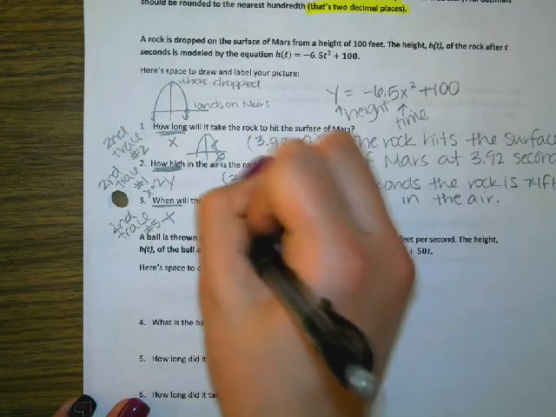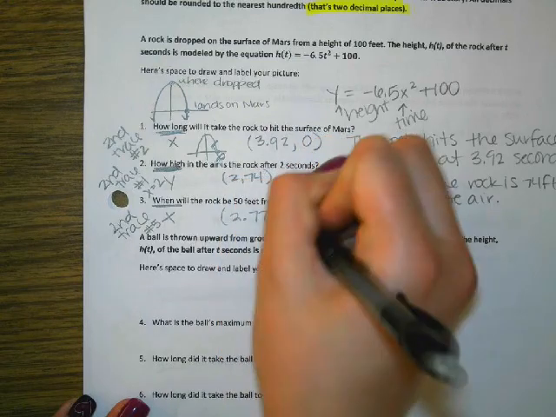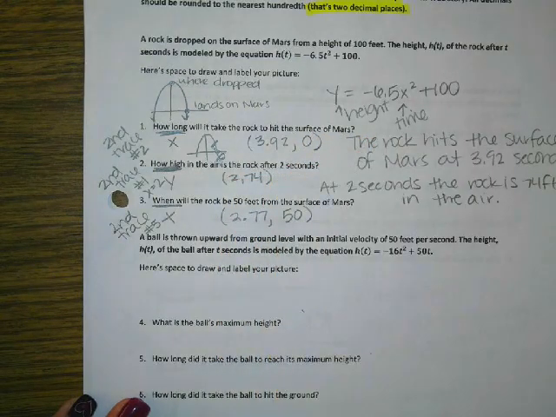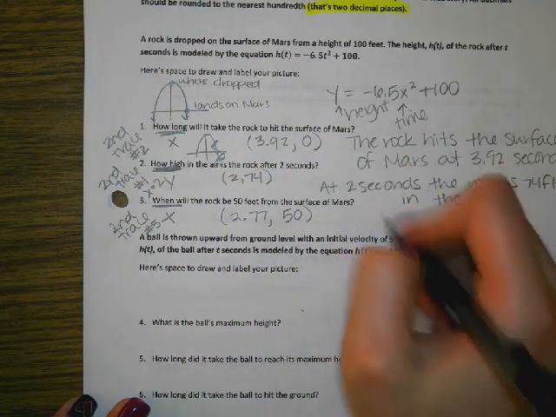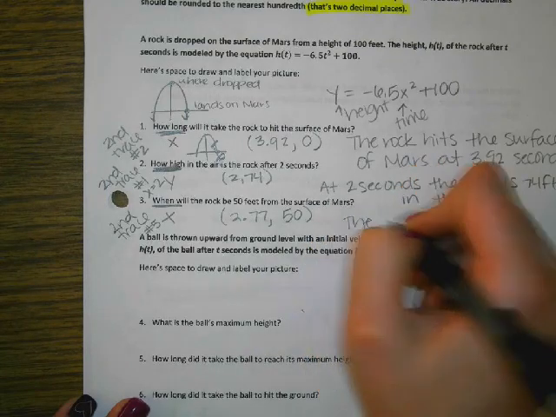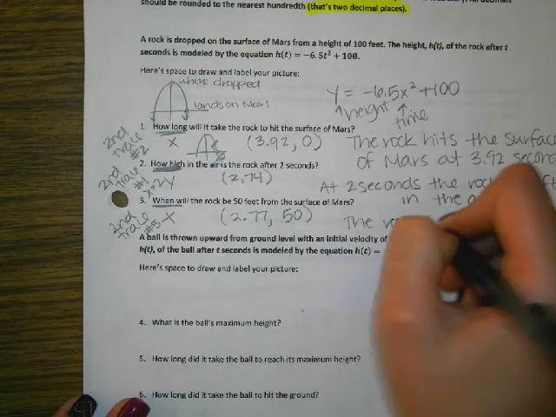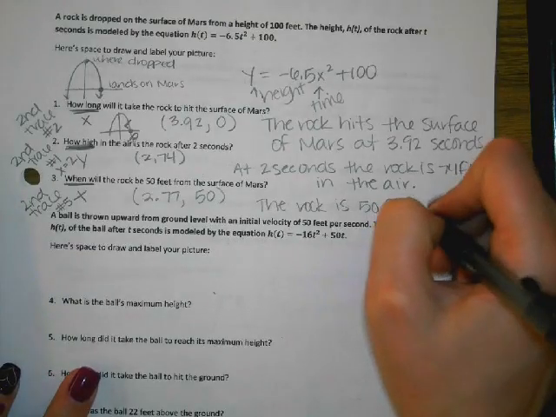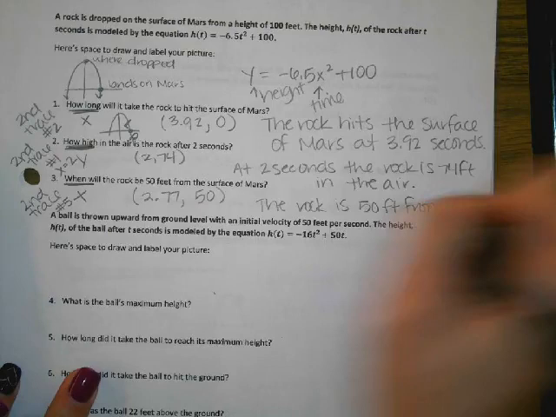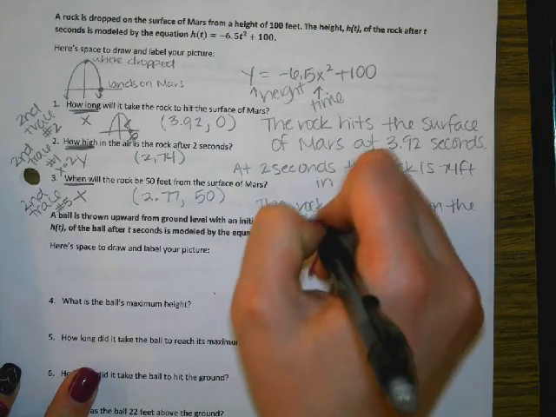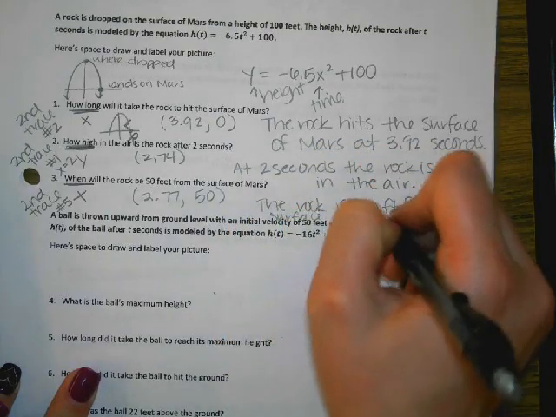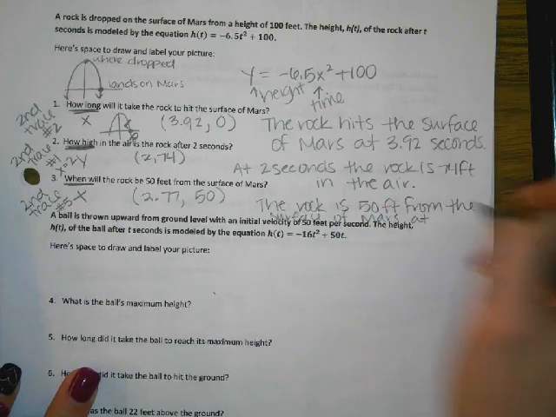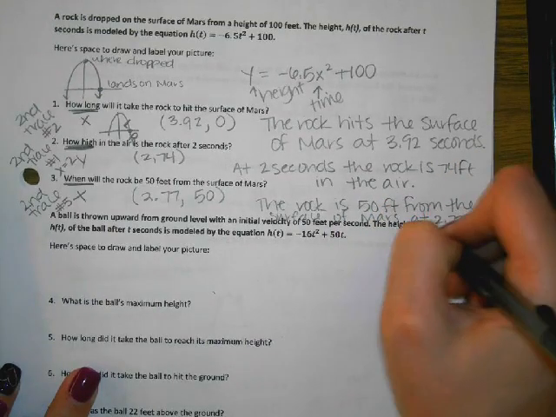So we have the point 2.7750, and we're going to say the rock is 50 feet from the surface of Mars at 2.77 seconds.